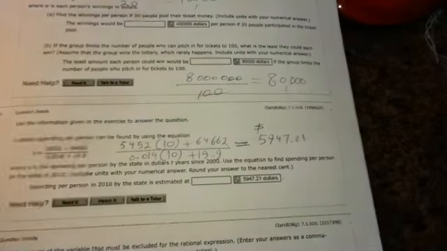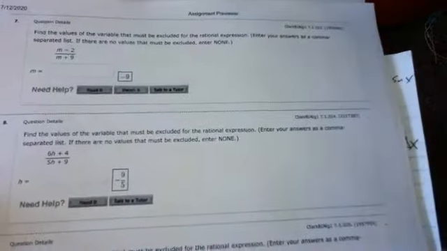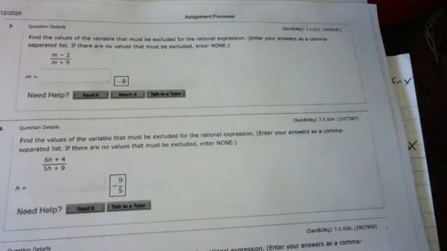All right, so let's go to the next problems here. Now, this type of problem, it said find the value that must be excluded.